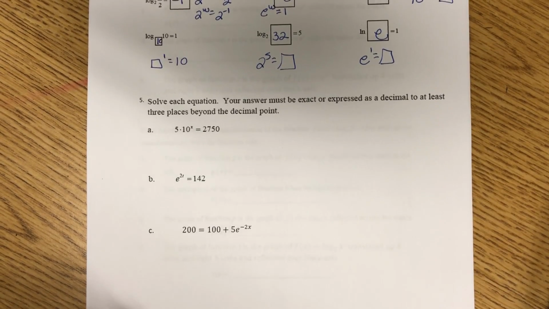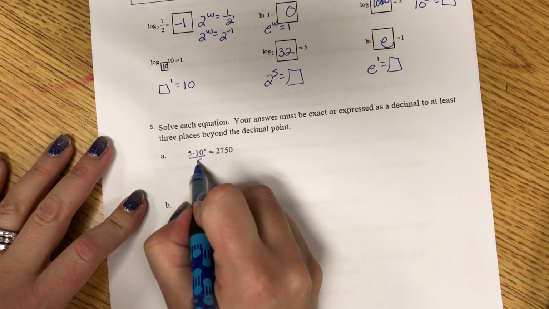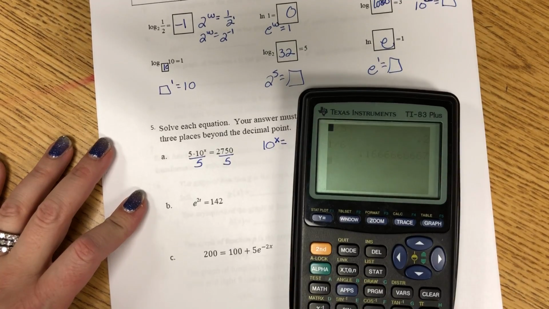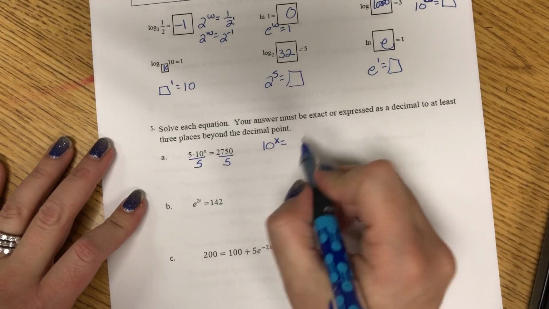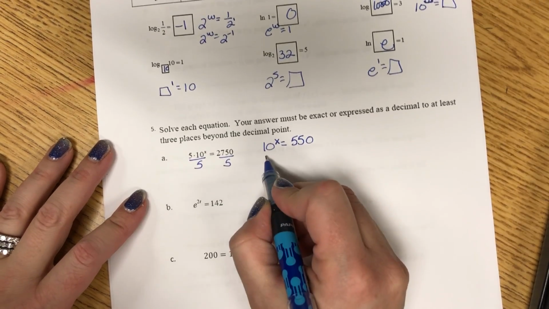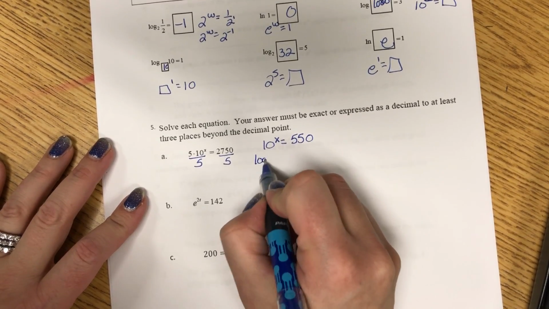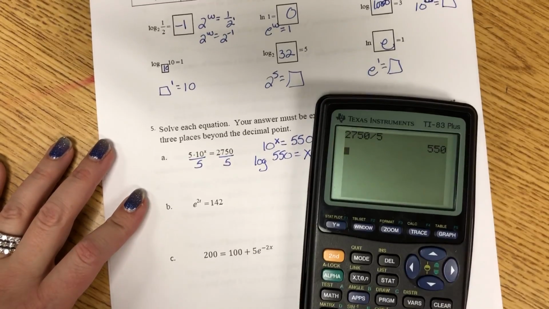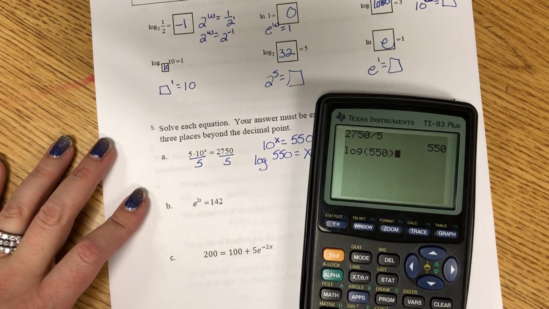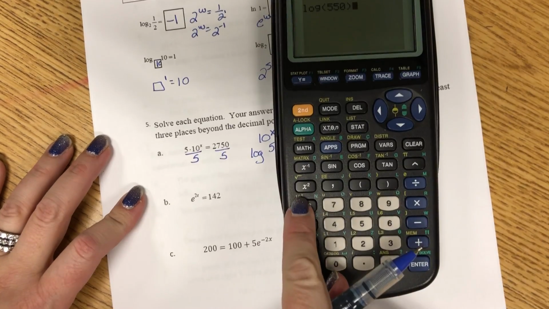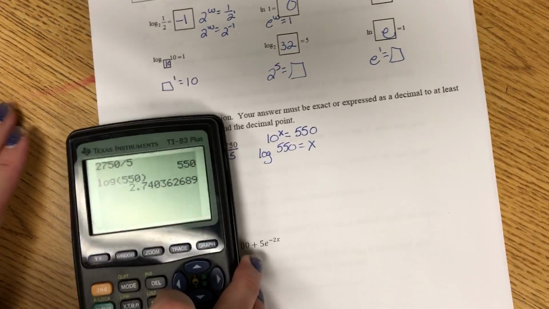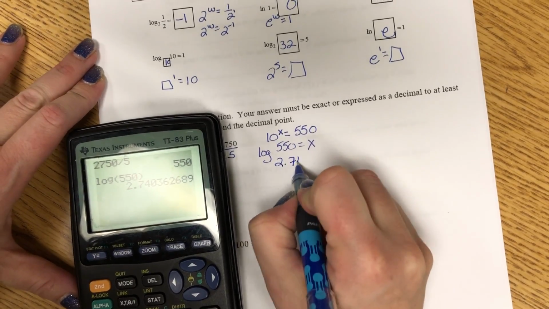Solving. Exact or decimal? All right, well, first we have to isolate the exponential. You get a calculator on your entire test, so let's use it for the arithmetic for time's sake. So then I'm going to change this to a logarithm. So log base 10 of 550 is x. If you want to type that in your calculator, the log button is a base 10. The log button is over here by the 7. So 3 places beyond the decimal point is 2.740.